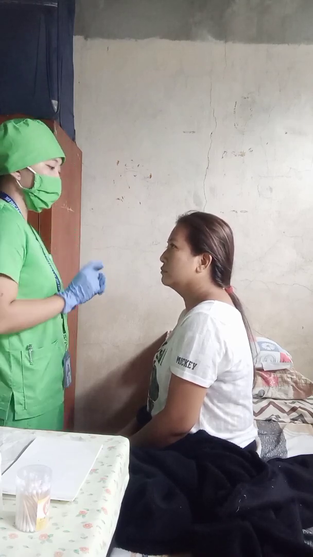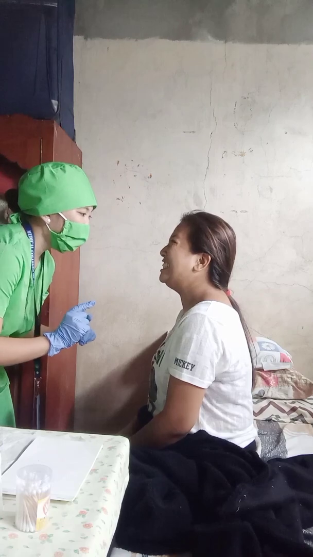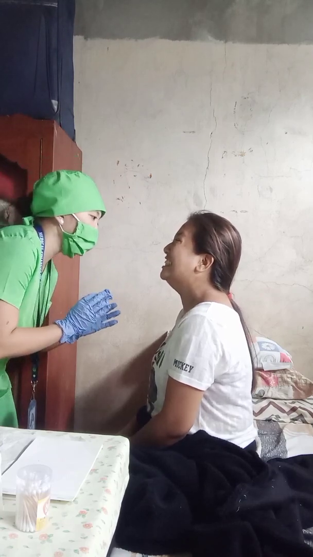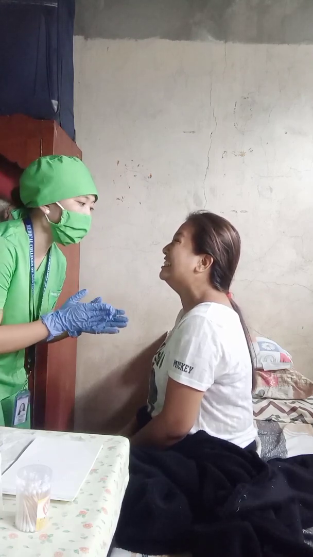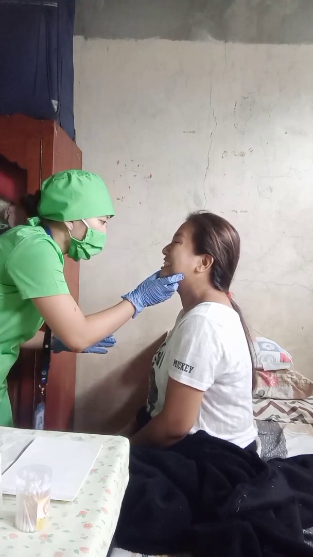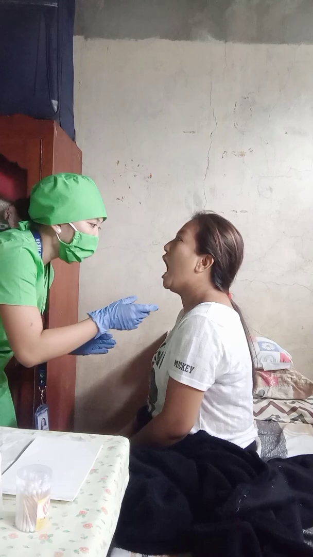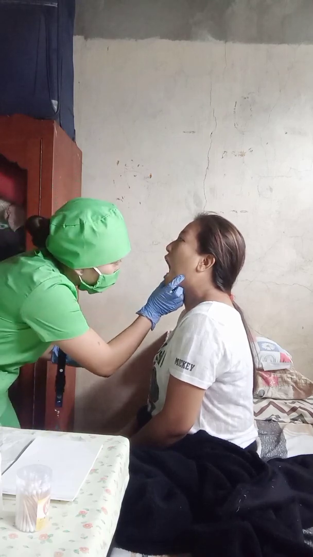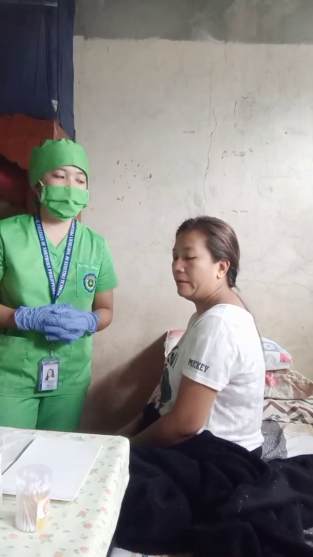So ask your patient to say E. E. And make sure that the gums is visible. So check for the color and if there is bleeding. Can you please also say A. A. Okay, thank you, ma'am. There is no bleeding and the color is good.